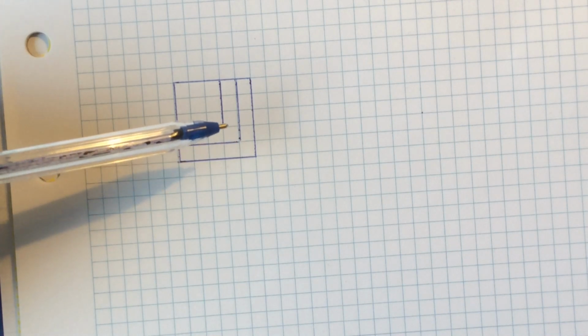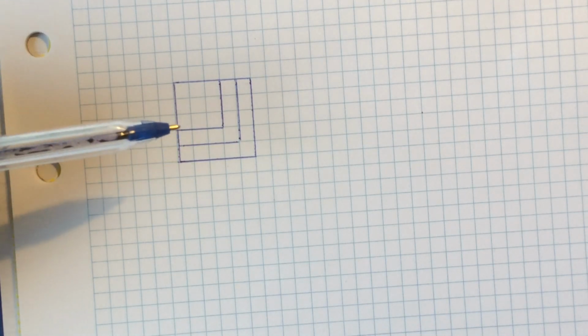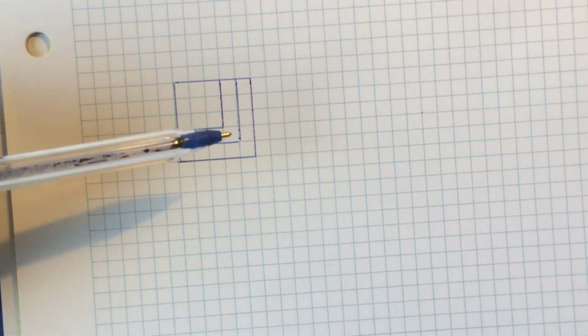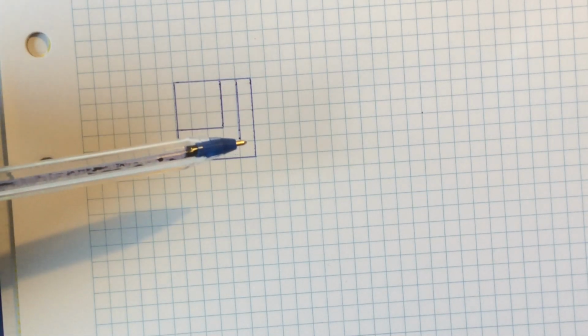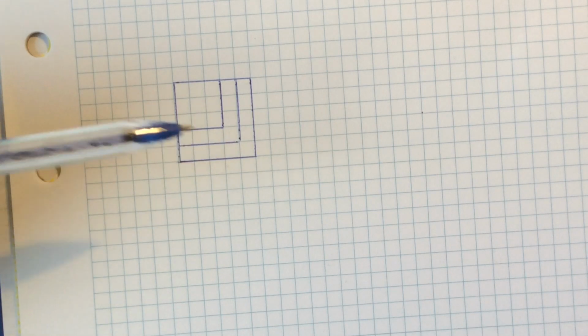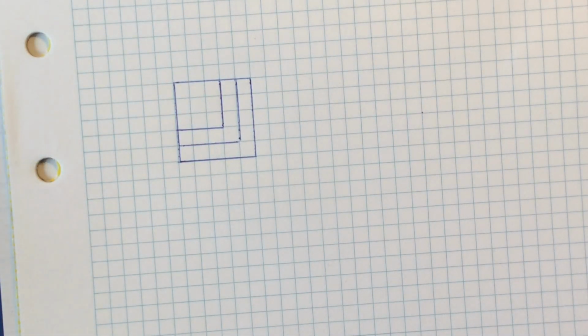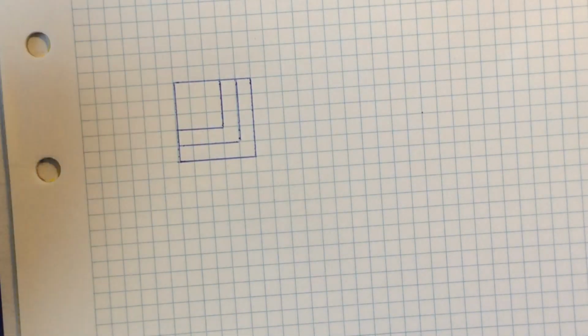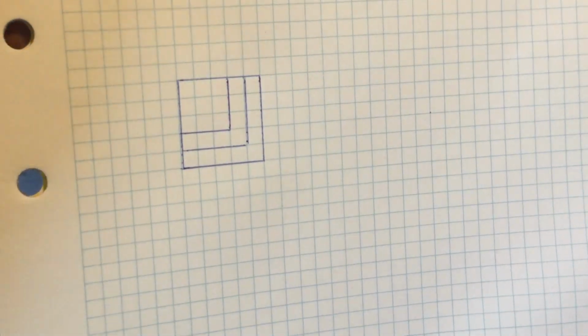It encloses 16. Now, the reason for the difference being 7, you can now see 1, 2, 3, 1, 2, 3, and that one extra, 7. And so for 5 by 5, 1, 2, 3, 4, 1, 2, 3, 4, and this one there makes 9. Okay, so that's the first thing to get one's head around.